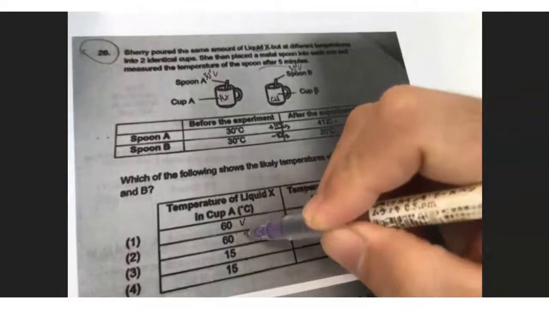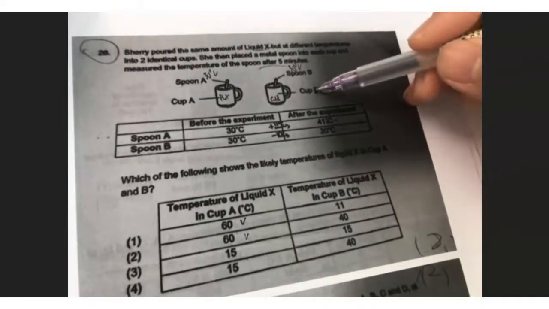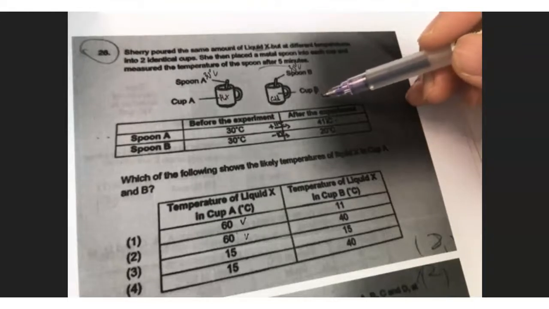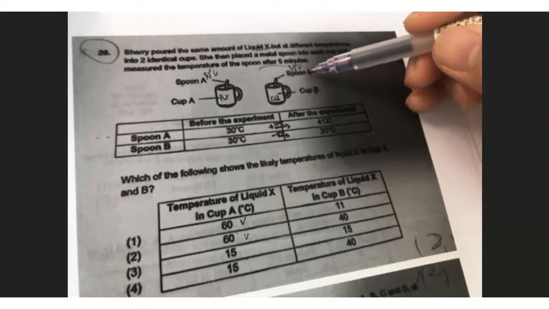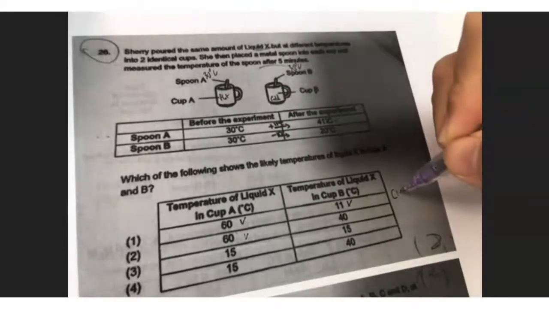So it's either 1 or 2. And then the liquid in cup B must have been one of lower temperature, a temperature below the temperature of the spoon at first, below 30 degrees Celsius. So that will be 1. And the answer for this is 1. Let's take a look at the next question.